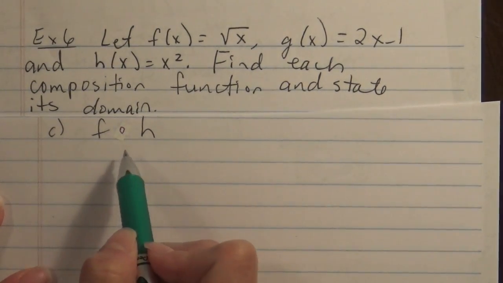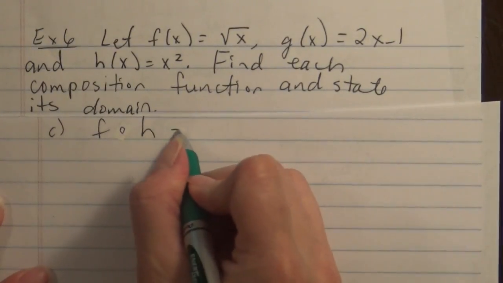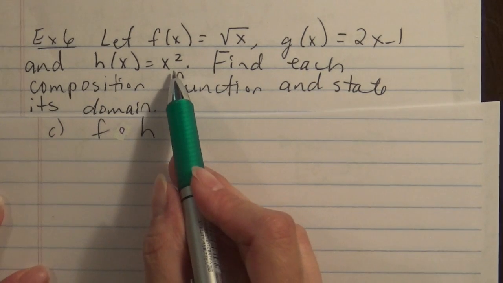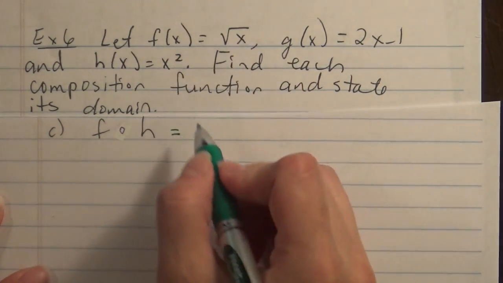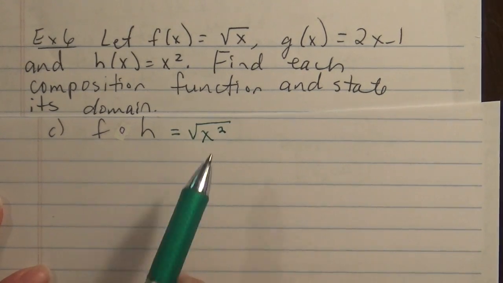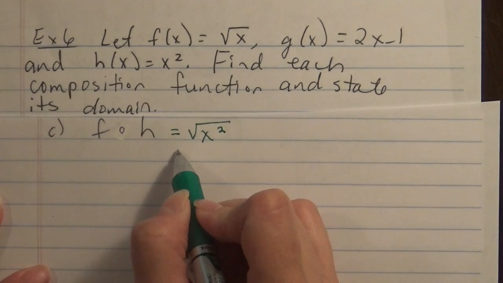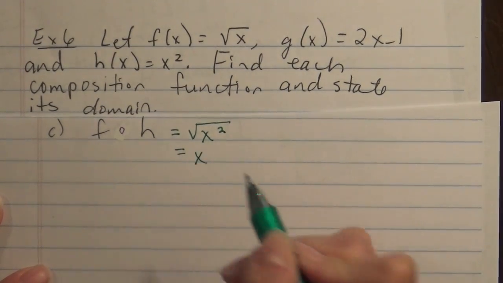So for F composite H, you're going to put H inside your F function. So you're going to put the x squared inside here. That's going to give you the square root of x squared. And we know that if we do the square root of x squared, they always cancel each other out, which just gives me an x.